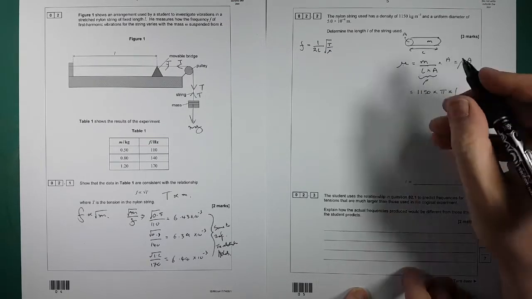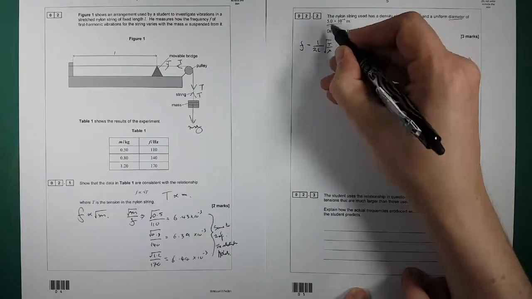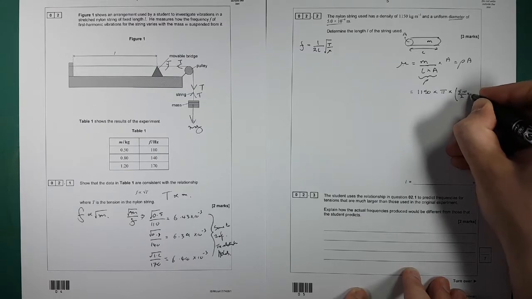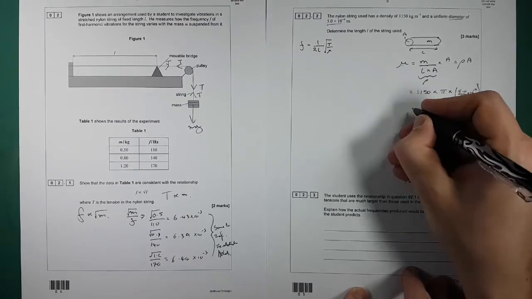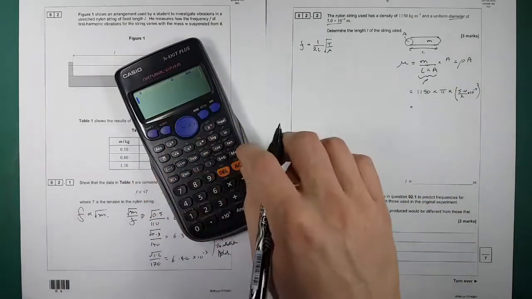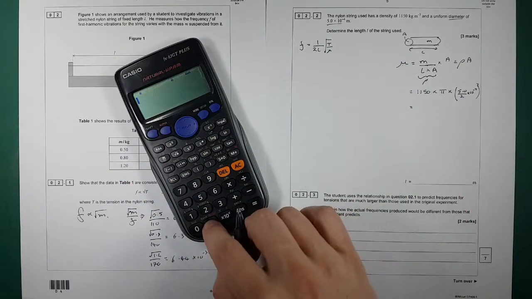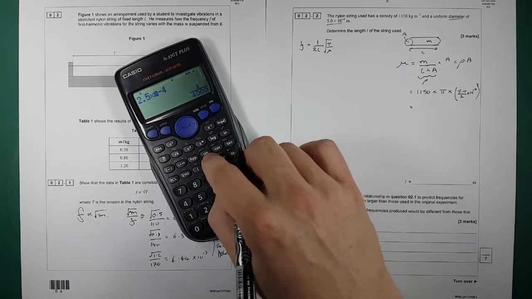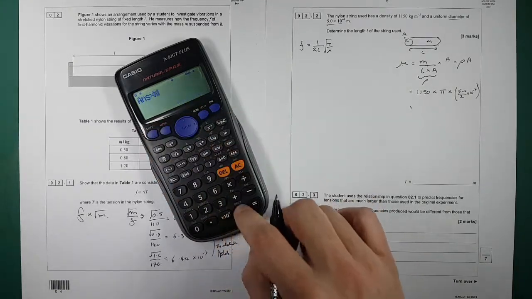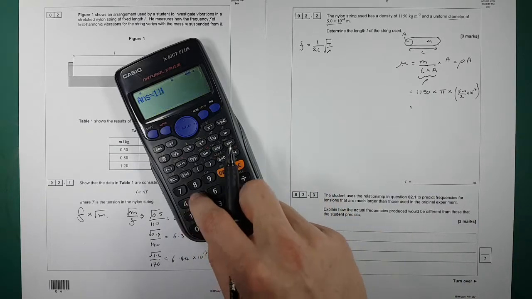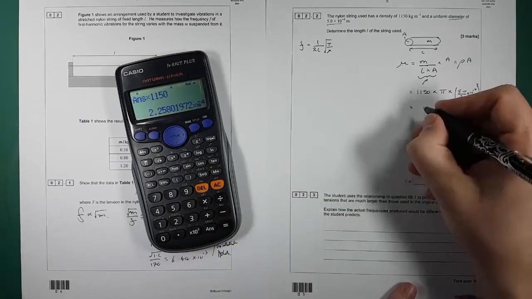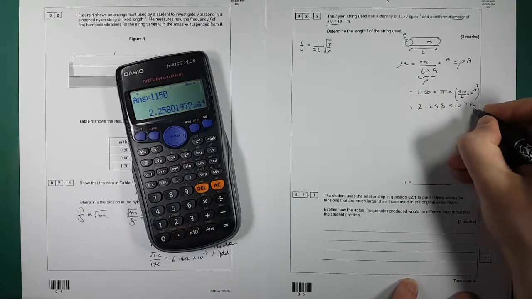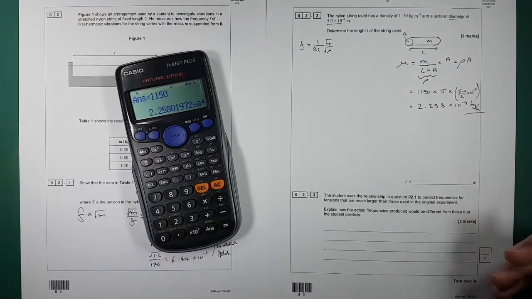So r is, just be careful because that's a diameter, so we need to halve it: 5.0 divided by 2, times 10 to the minus 4, squared, like so. So we need to work that little bit out. I'm going to do this bit first. That's 2.5 times 10 to the minus 4, just divided by 2. And we square that bit, times it by pi, and then times by 1150, and that gives me 2.258 times 10 to the minus 4. That's kilograms per meter.